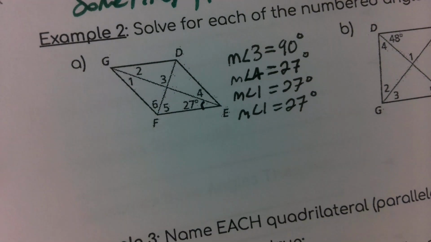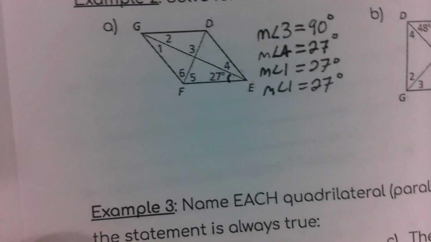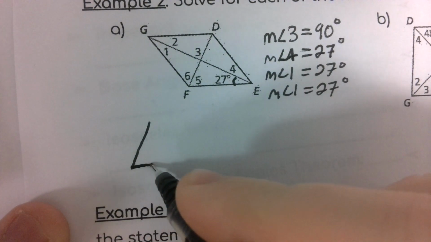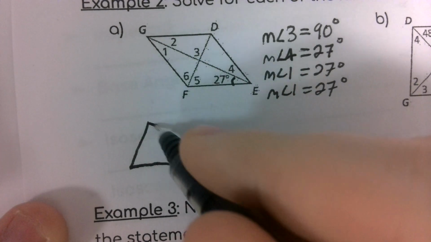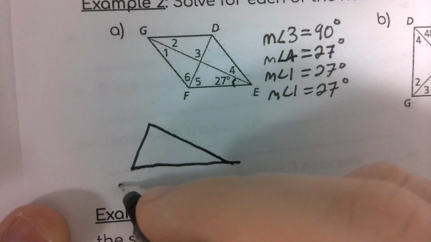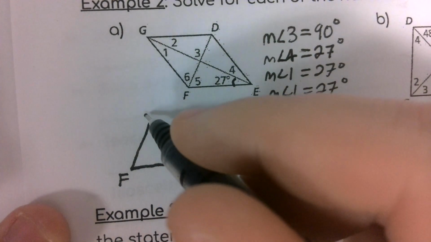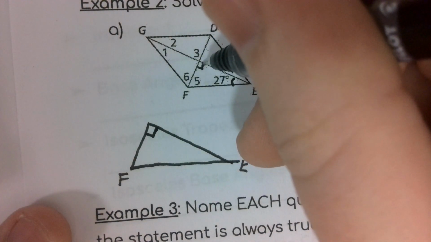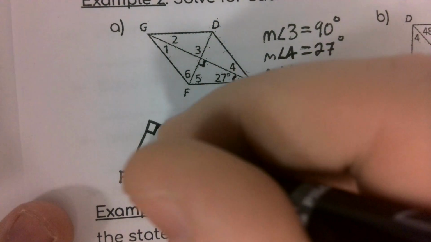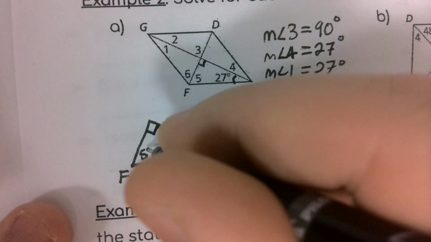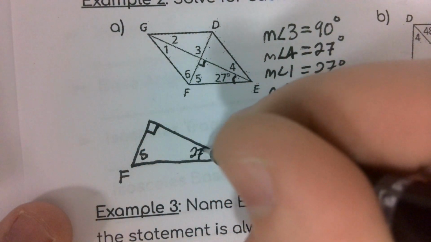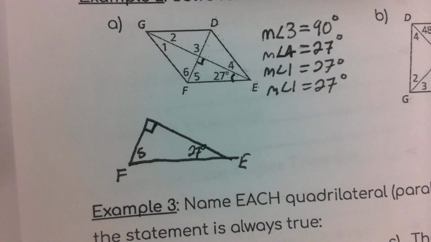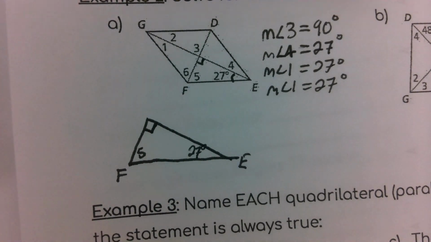To figure out the measures of angles 6 and 5, there are a couple ways of doing it, but I want to teach you the shortcut. I want to redraw a triangle down here that goes from F to E and over to the middle. We know that all of these middle angles are supposed to be right angles, correct? So this is angle 5. This one's 27 degrees. To solve for angle 5, we can remember that all triangles must add to 180.